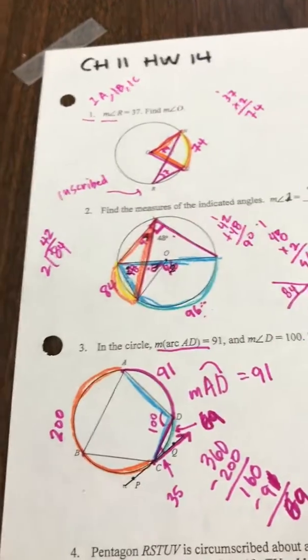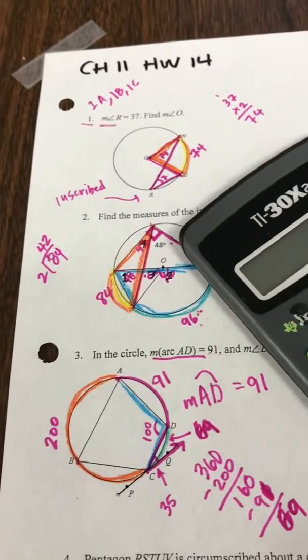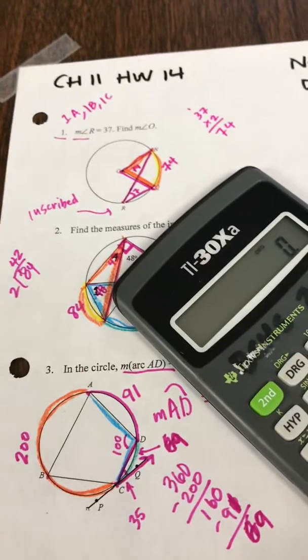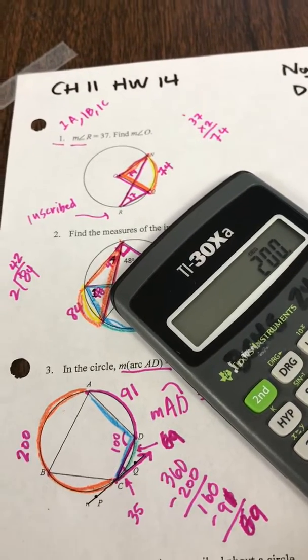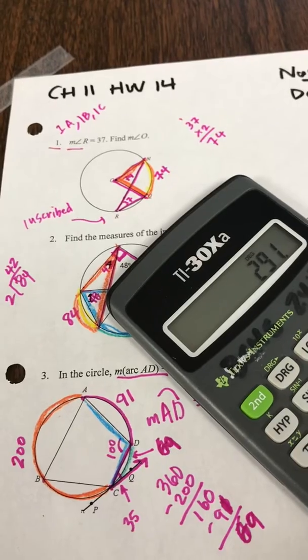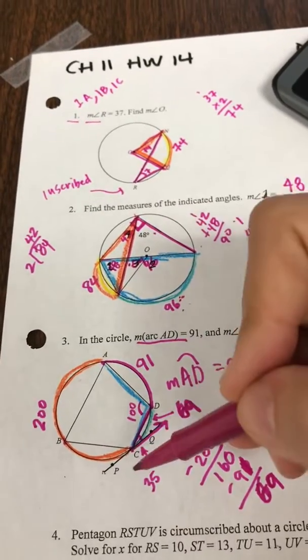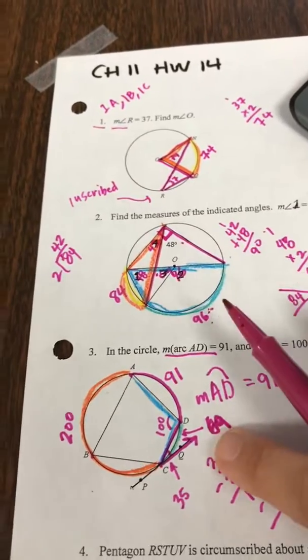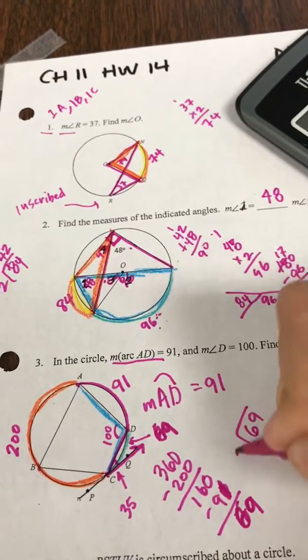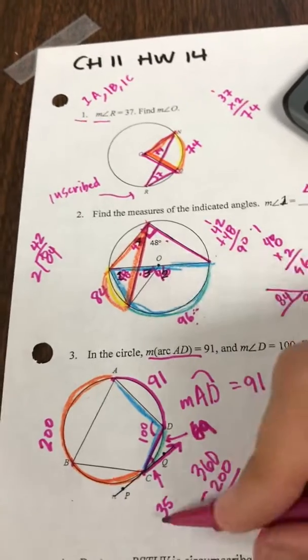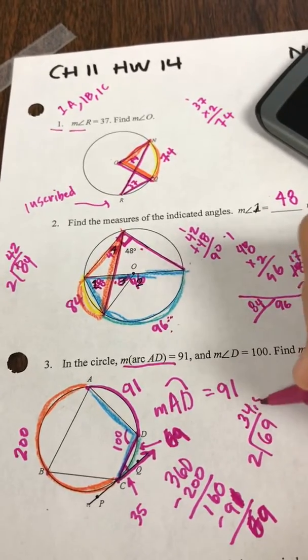Okay, now let's just double check. I think I made a math mistake, so I better double check that. So let's just make sure I got this. All the snow, 200, plus 91, all the arcs, plus 69, yep, is 360. Now I'm good. Now working backwards, what's the tip of the cone? So I gotta take 69 divided by 2, and I get pretty close to 35, 34.5.